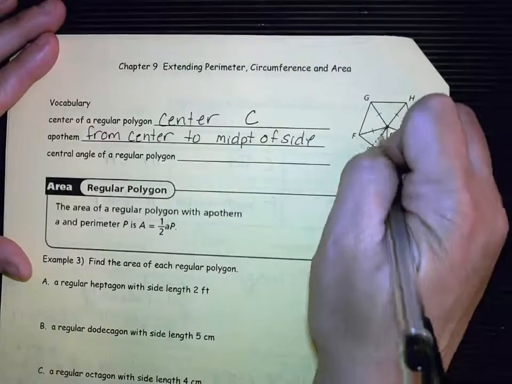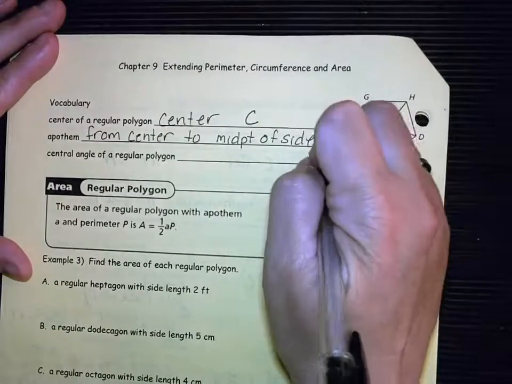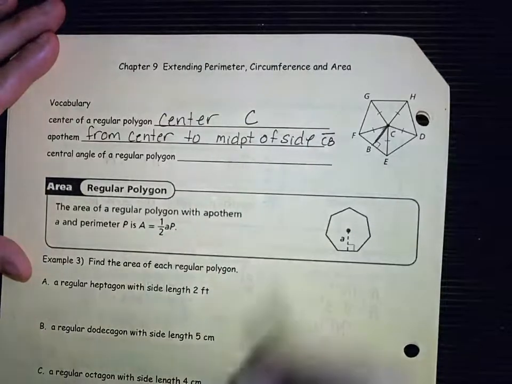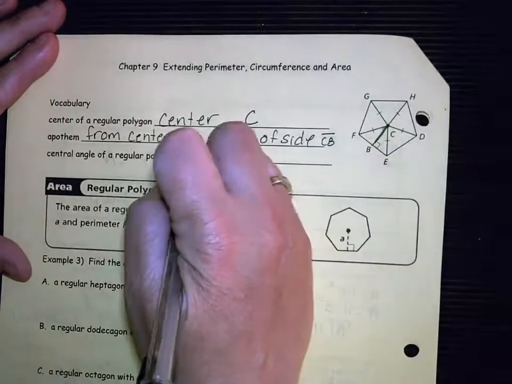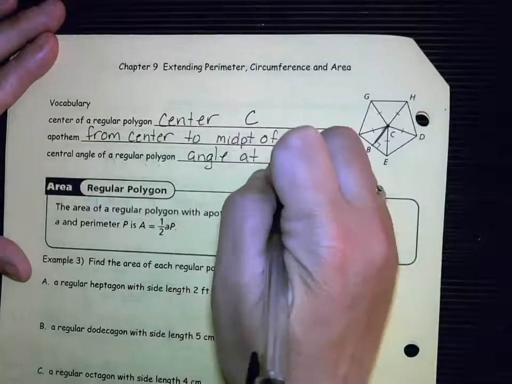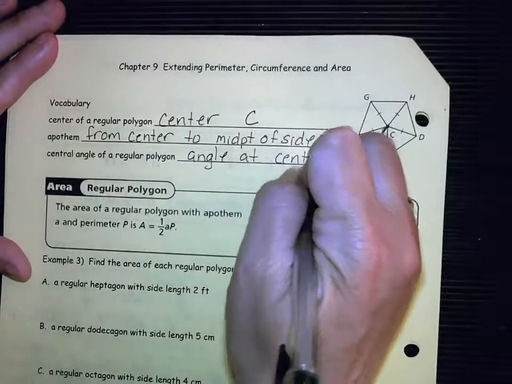And in this case, that segment CB is the apothem. And the central angle is the angle at the center of that regular polygon.